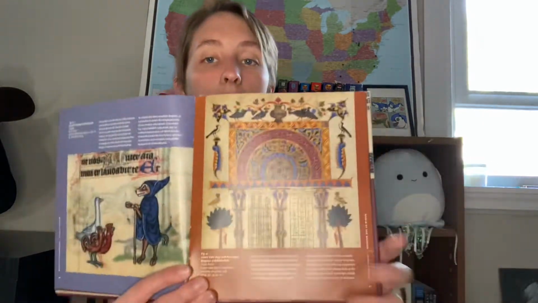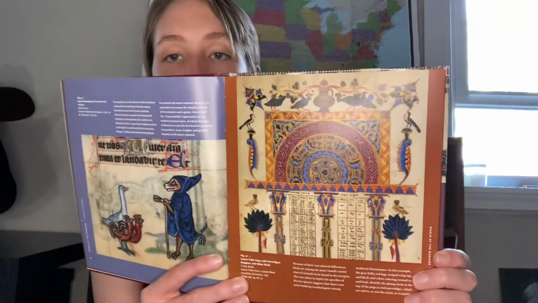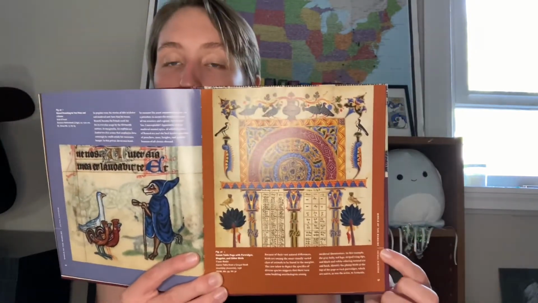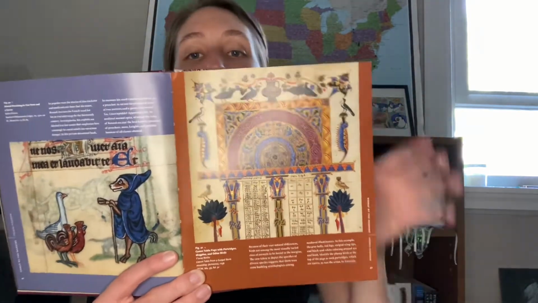I also appreciated, I really wanted to call this out because I don't think I've seen this in any of the other books that I've been reading so far. They included a text from Armenia, and I don't think I've seen text from Armenia included. That is this one right here. I don't think I've seen that included in a medieval illustration, but this one was really, really pretty, and I appreciated its inclusion, and it makes me wonder what else I'm missing from Armenia and the illustrations that went on there.